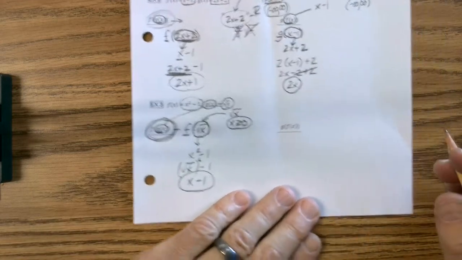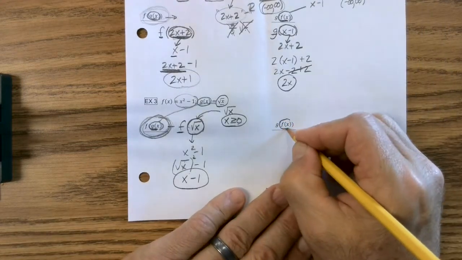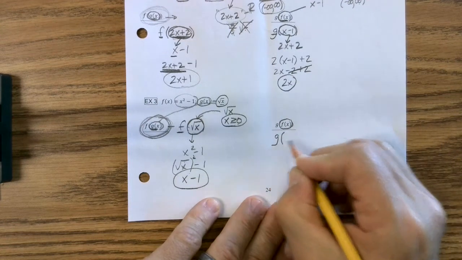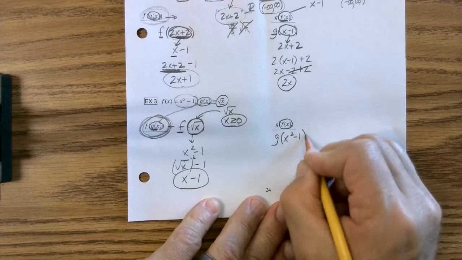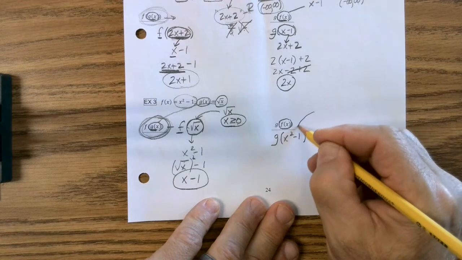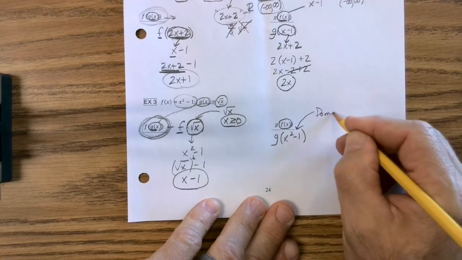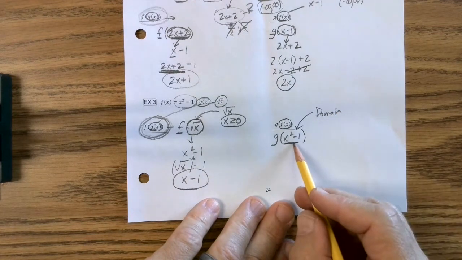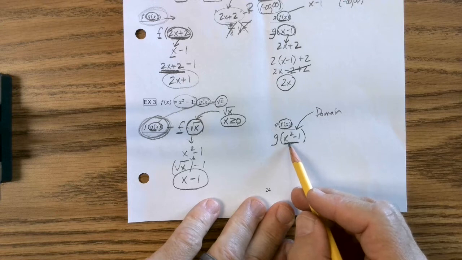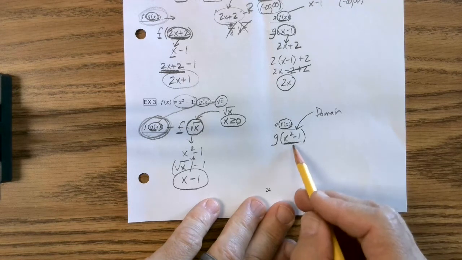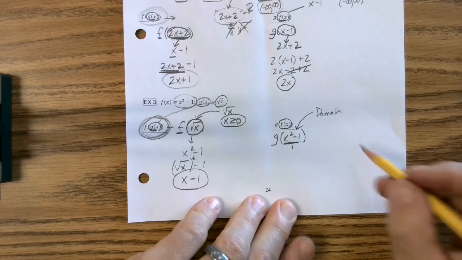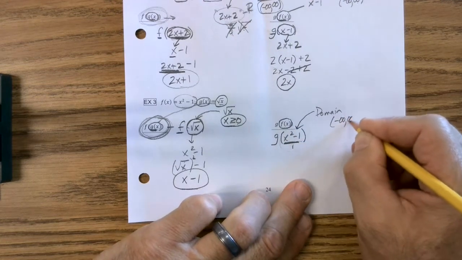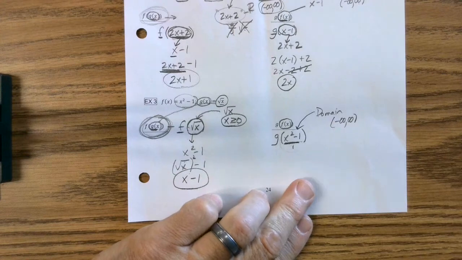All right, what changes on this one? Well, what's on the inside? f of x. So this turns into g of x squared minus 1. Now I'm going to take the domain of whatever's on the inside and ask: are there any square roots? No. Are there any x's in the denominator? No, there's only a 1 down there. There's no possible way anything weird can happen. So my domain is all real numbers, and that's how you say it in this class.